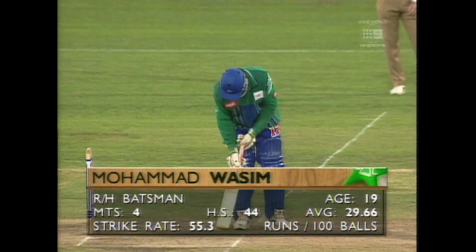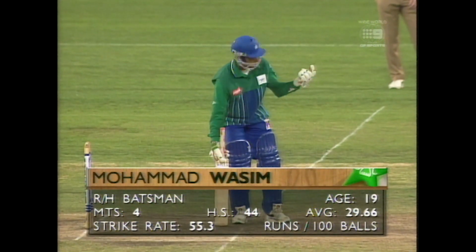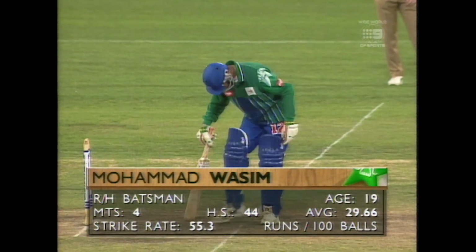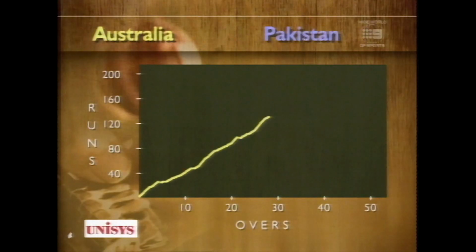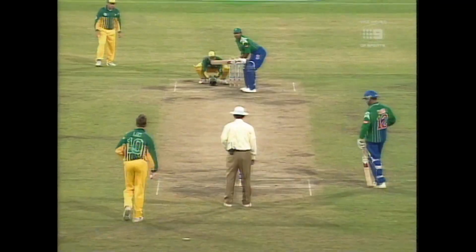Mohammed Wasim comes to the crease. Warne doing a great job for Mark Taylor and his team. He's keeping them in this match. So Pakistan just falling behind at a similar stage. And now it's going to be Stuart Law.